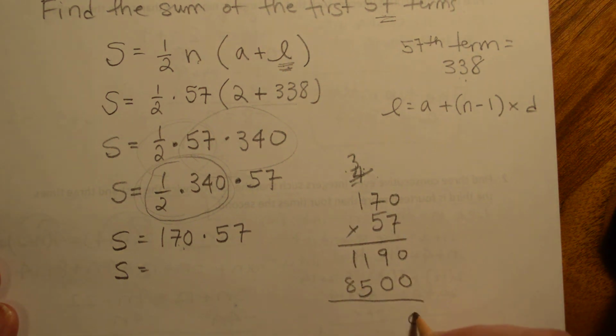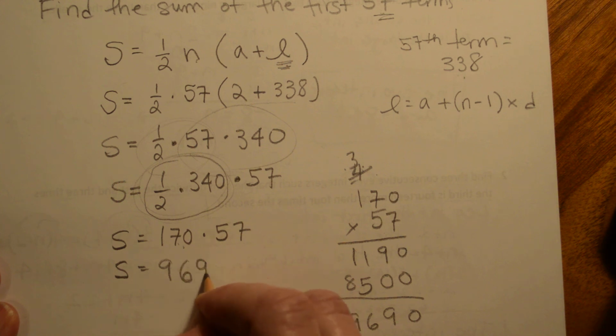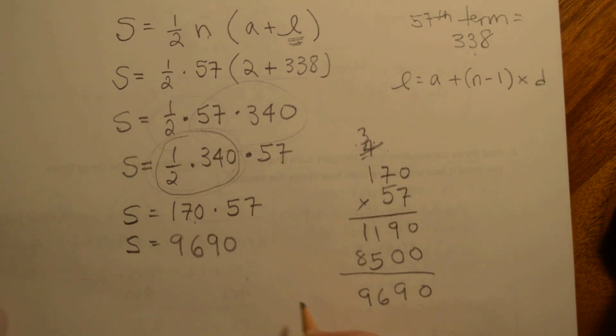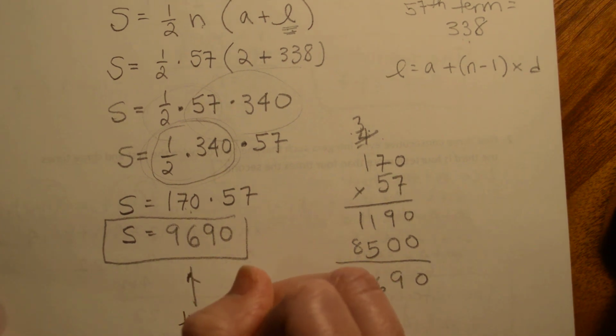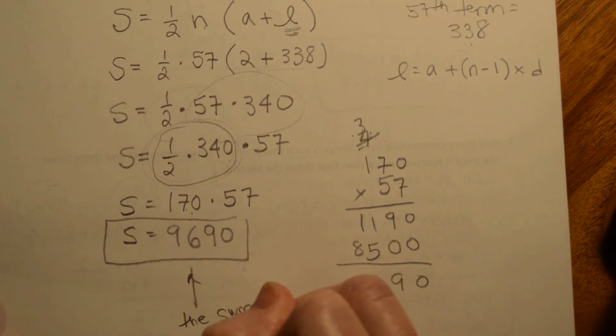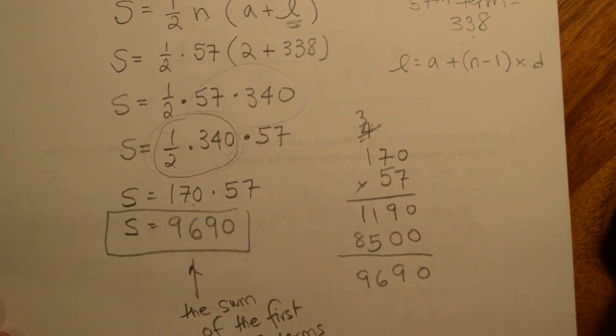So it should be 9,690 is the sum of the first 57 terms. And that would be the answer.